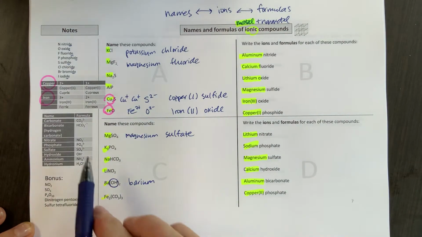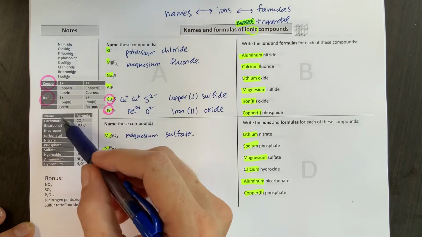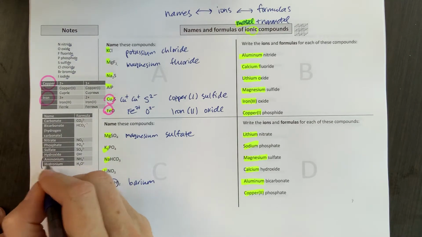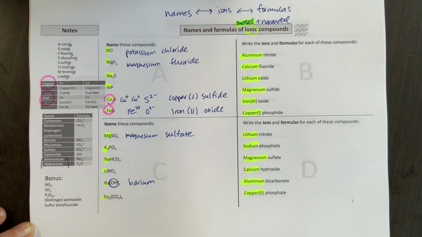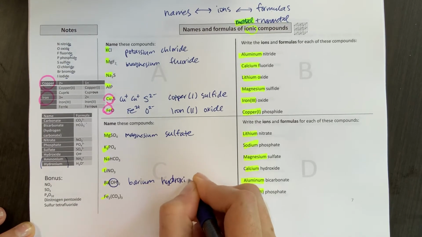And then OH, I come over here, here's OH, hydroxide. All of these end in -ate except for hydroxide. That's the exception. Also, ammonium and hydronium are strange. We won't see them. But this would be barium hydroxide.